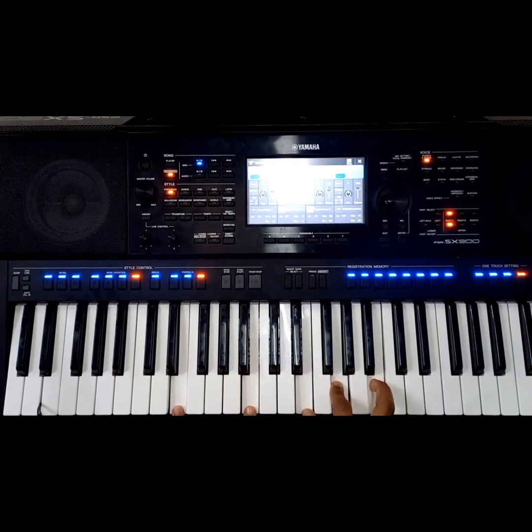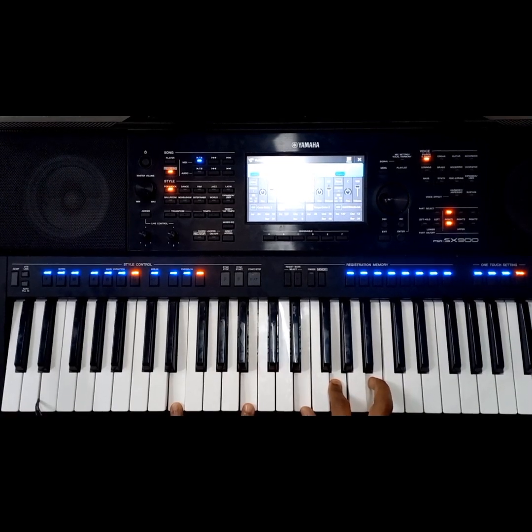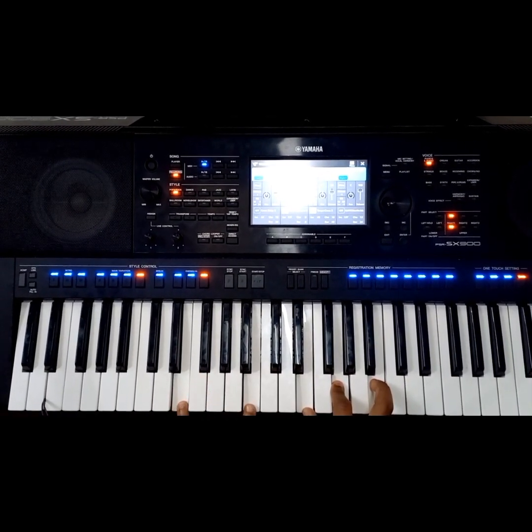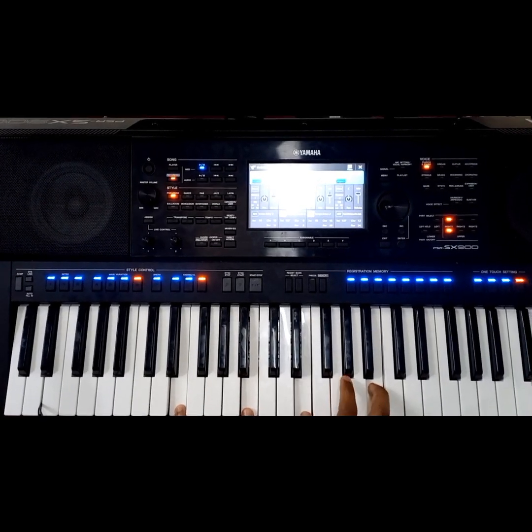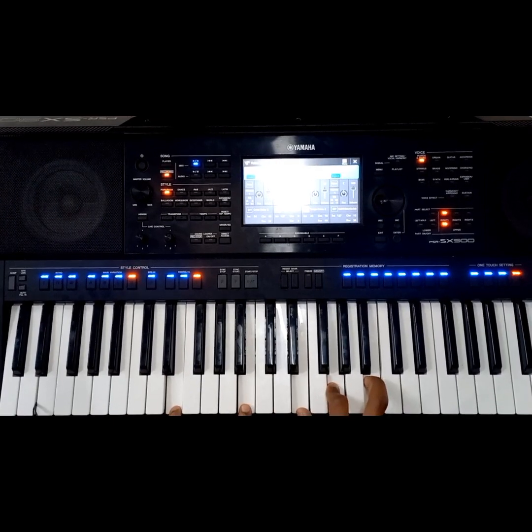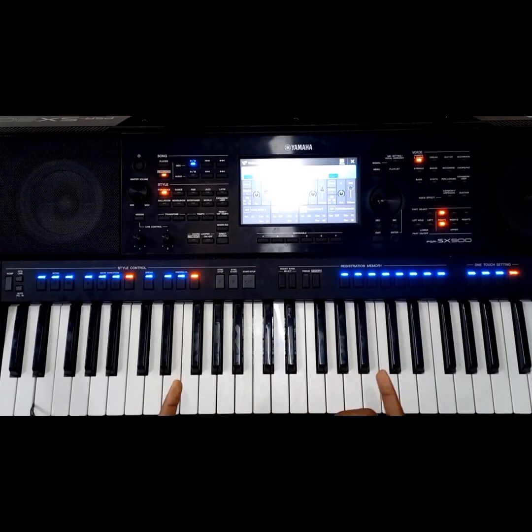So E is the 3 chord in the key of C. On my left hand I have E and B. On my right hand I have E, G, and B. So that is an E minor chord as your 3.